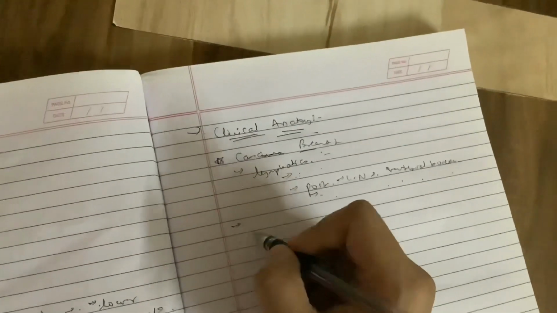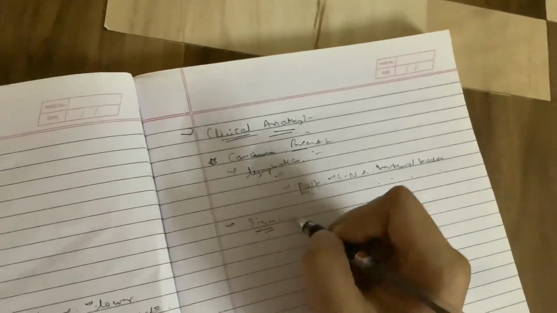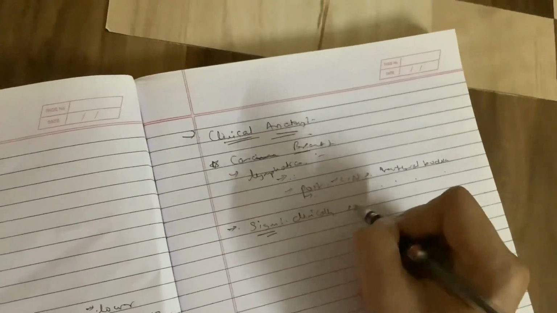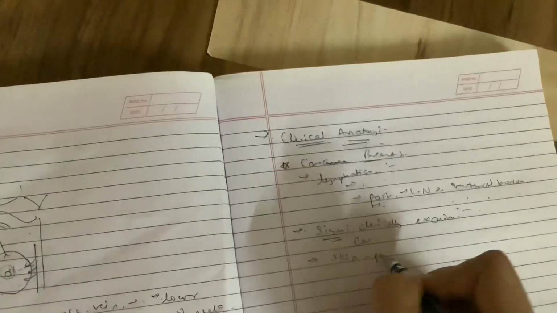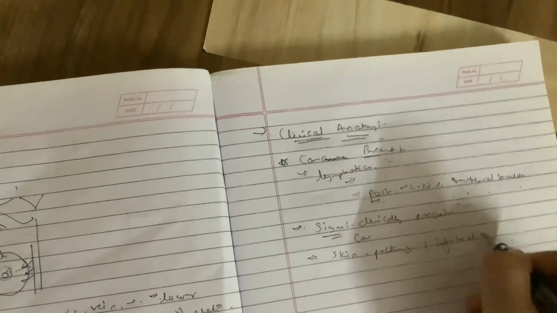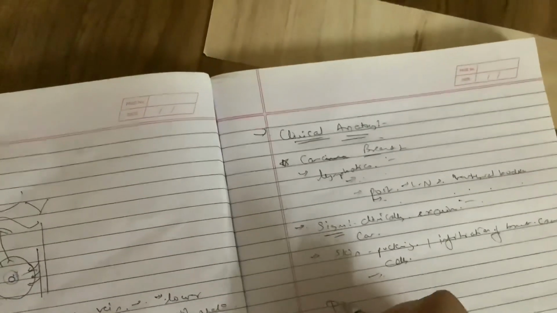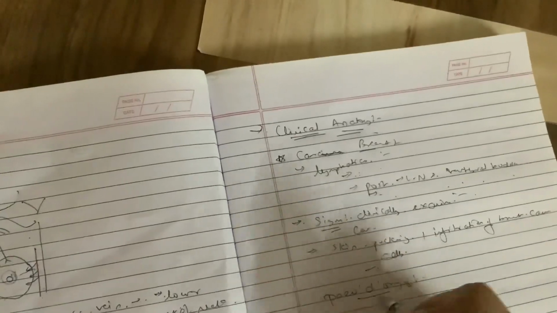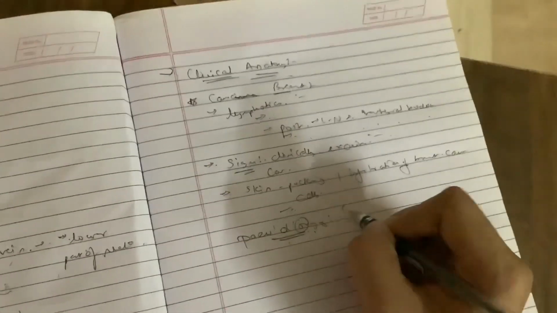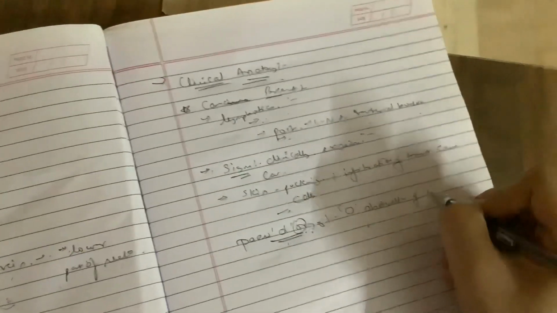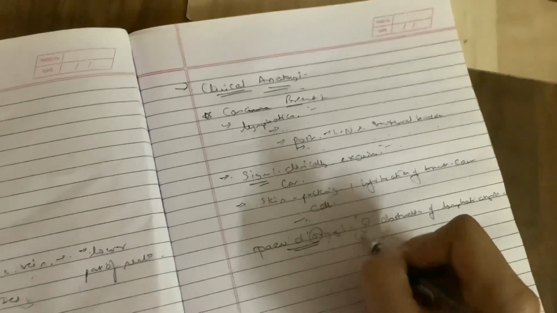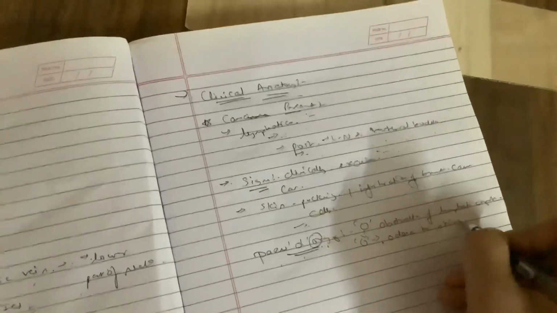Then the next part is what the different signs are, and clinically how we can examine and get to know there are particular features of carcinoma of the breast. Like there may be skin puckering, which is due to infiltration of the breast cancer cells. Then one peculiar appearance is called peau d'orange. The breast appears like the skin of an orange. You can remember it like this: O for obstruction of the lymphatic system, and O for edema. It gives an edema to the skin of the breast.